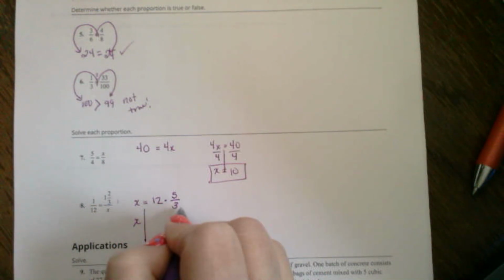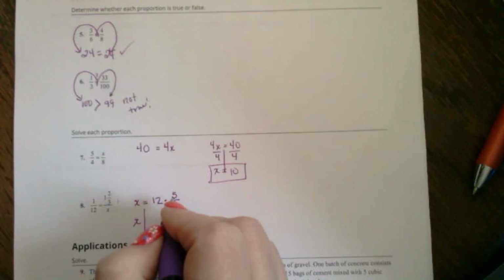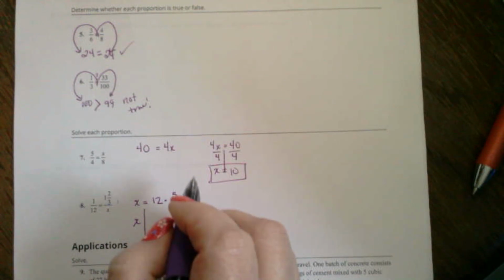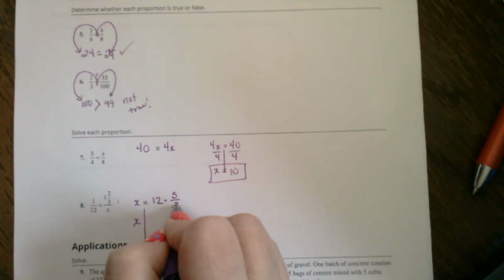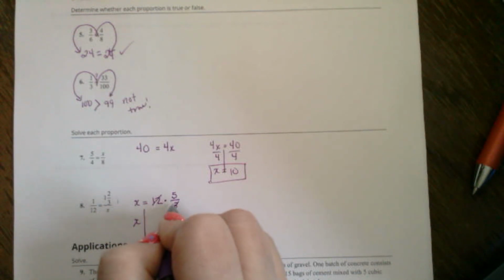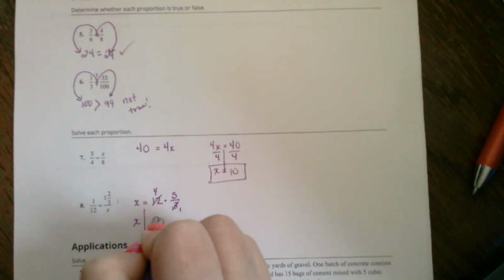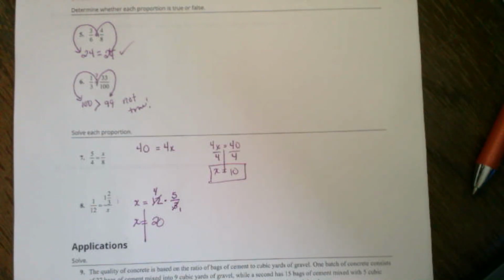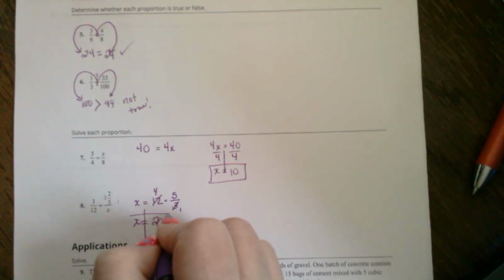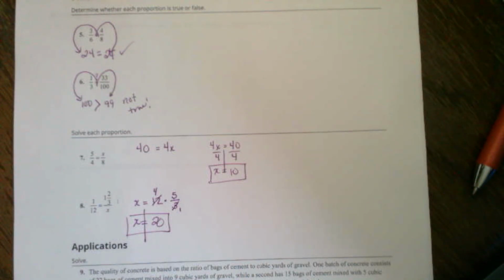Gotta multiply 12 times 3? We don't. That's not how you multiply. But since they're multiplied, the 3 can cancel out with the 12. And there's a 4 up there, and that gives you 20. So x is equal to 20. I mean, you could have stuck that in your calculator. Ain't no need to be scared.